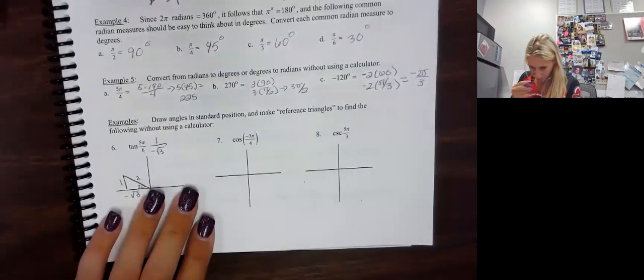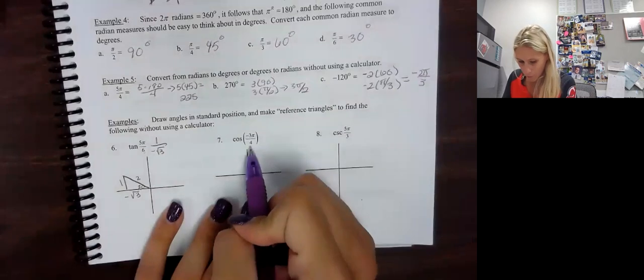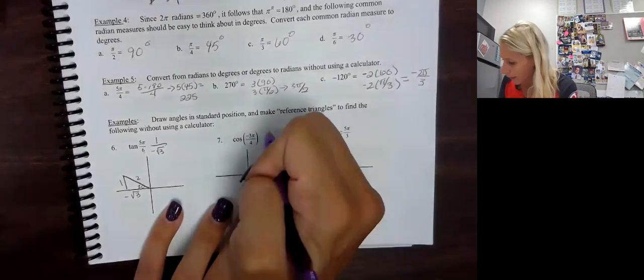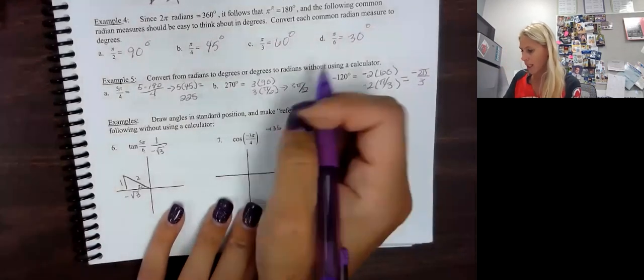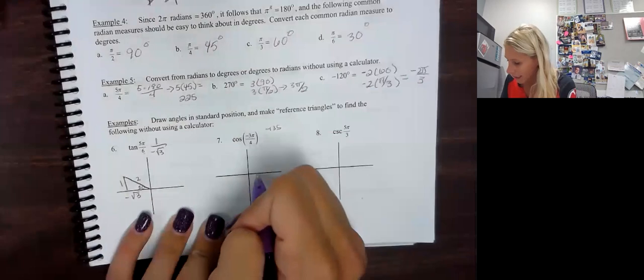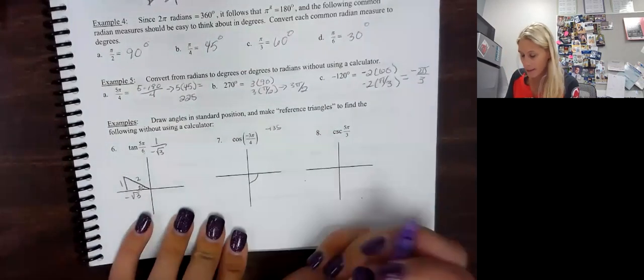Now, be careful with this, negative 3 pi over 4. So what that means is that we are going negative 135 degrees. We can change that. So we start here, and this is negative 90 right here.